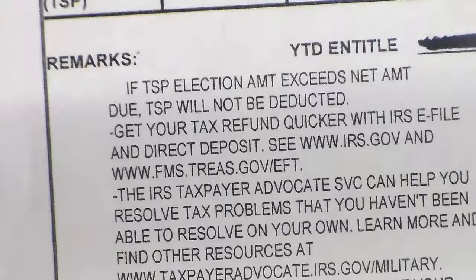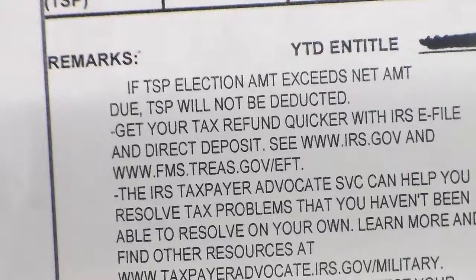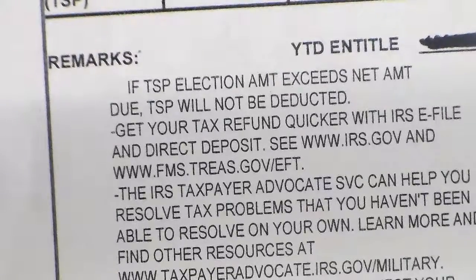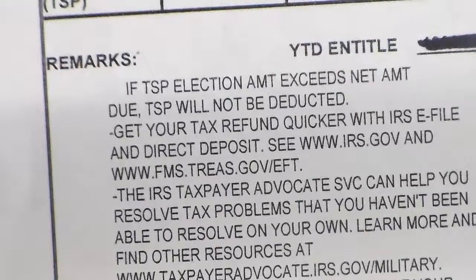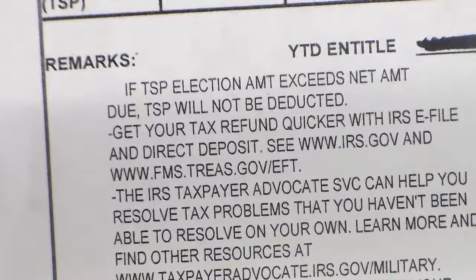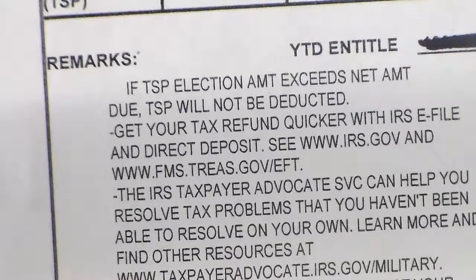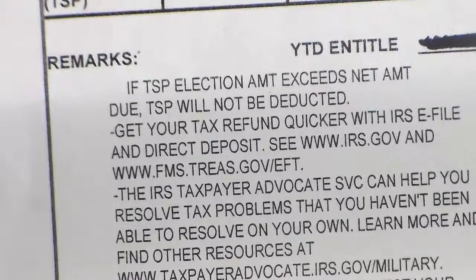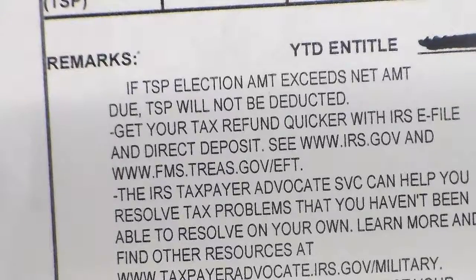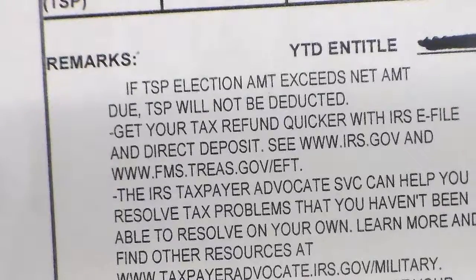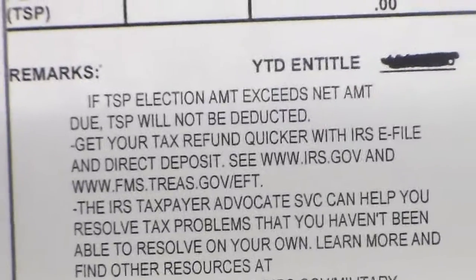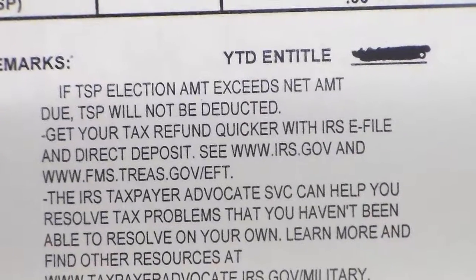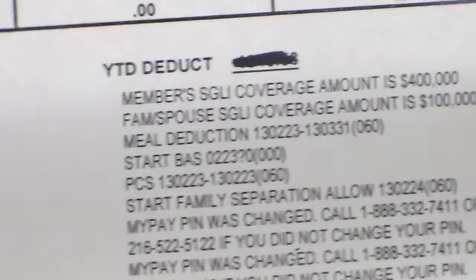So it's important, because if you have been overpaid, it will be down there, and you will want to see whether or not something is going on with your pay. You'll know whether or not you're not getting paid that next month, or if they'll be taking something out. So just always, I cannot stress that enough, pay attention to what is going on in the remarks section at the bottom of your LES.